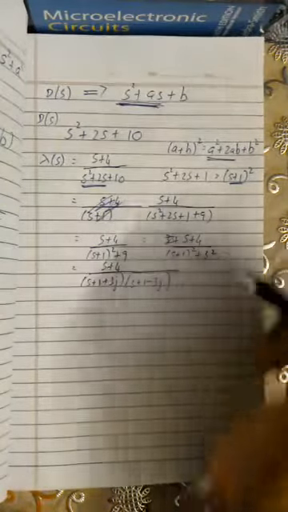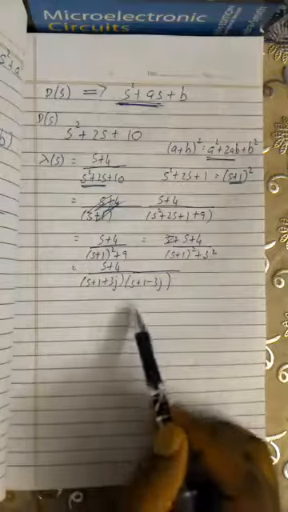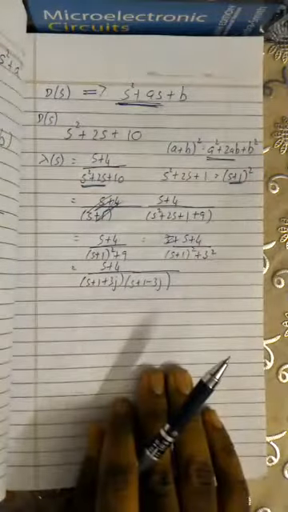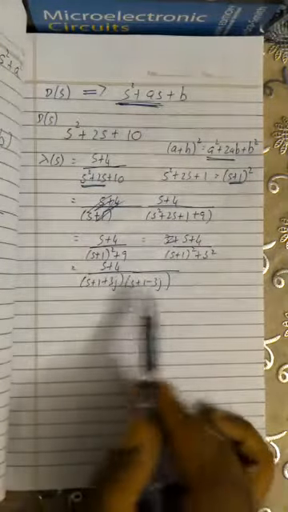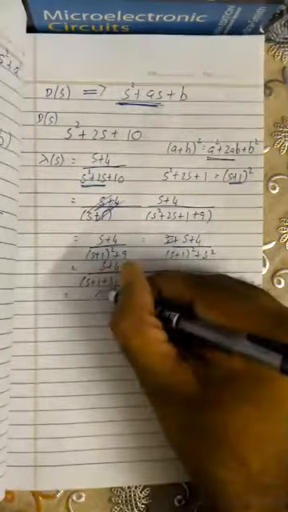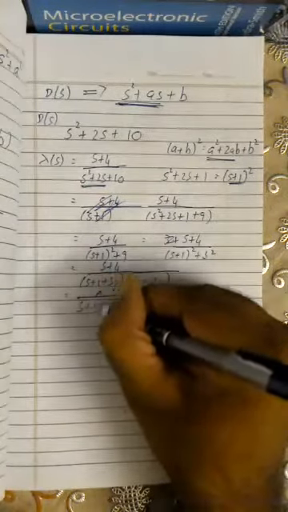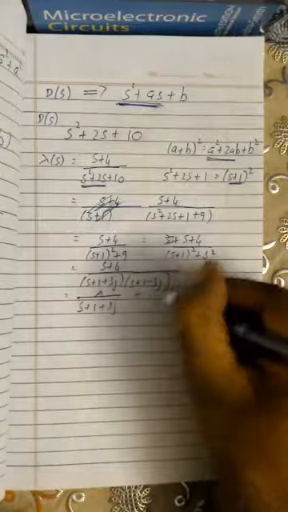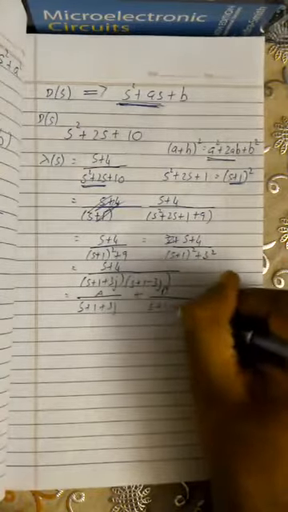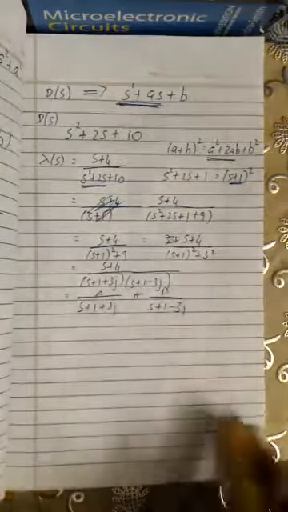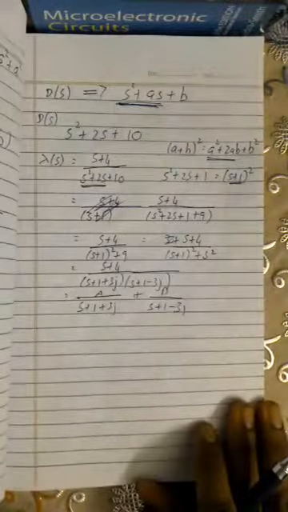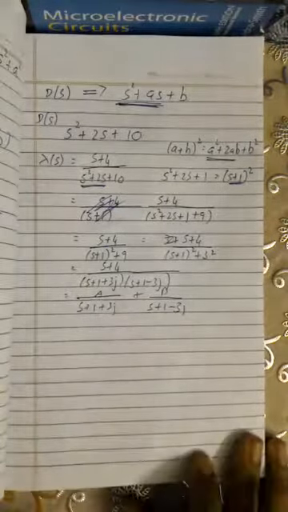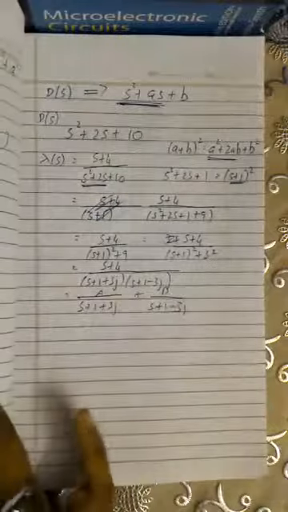See? So you have changed this into distinct poles, your case 1. Now you can apply a by s plus 1 plus 3j plus b by s plus 1 minus 3j, and then find the values of a and b just like how you found it before. Yes, this is how you find it. Very easy format.